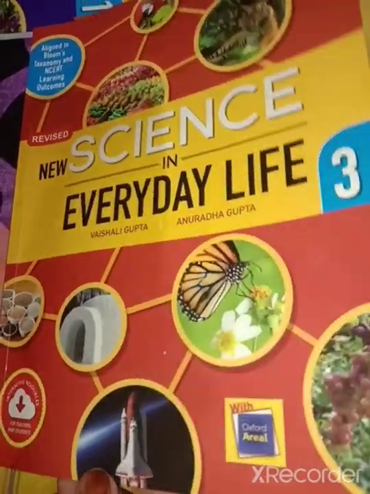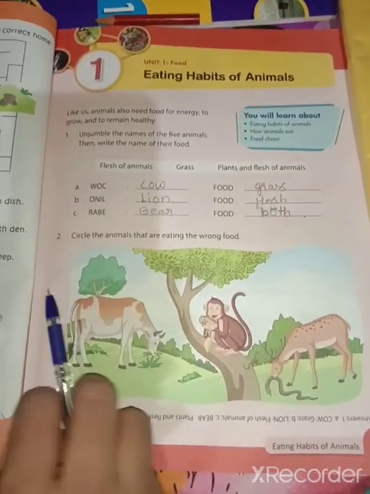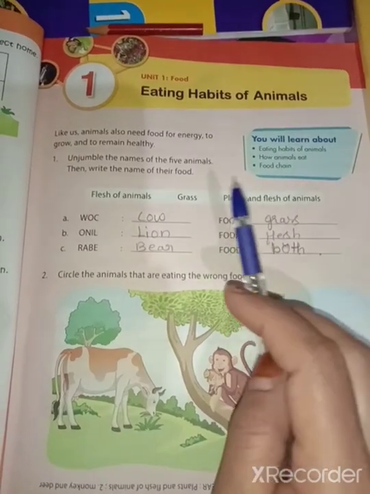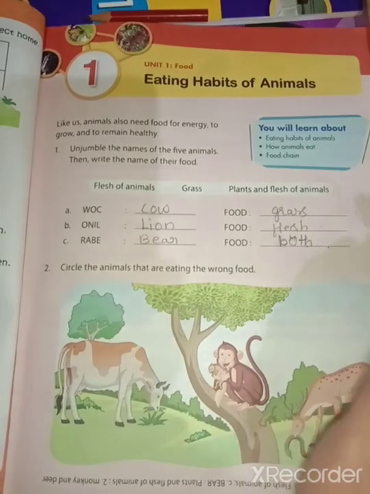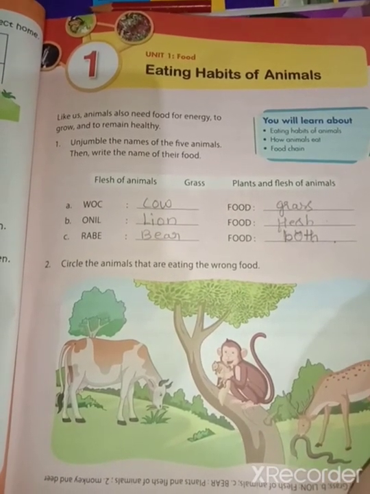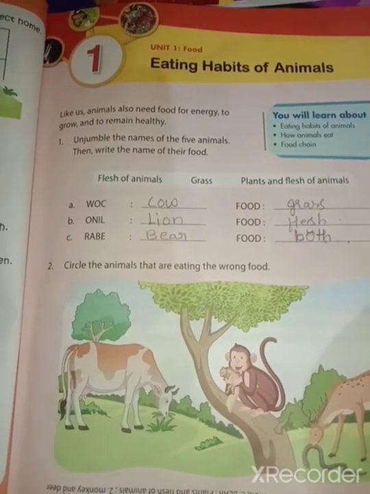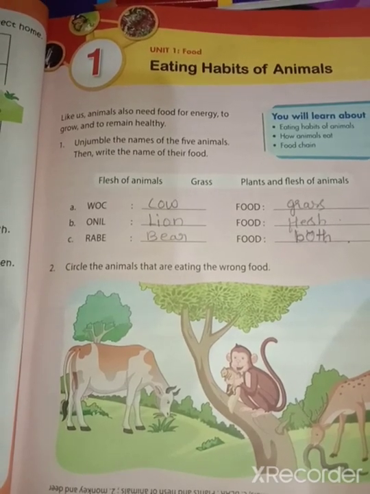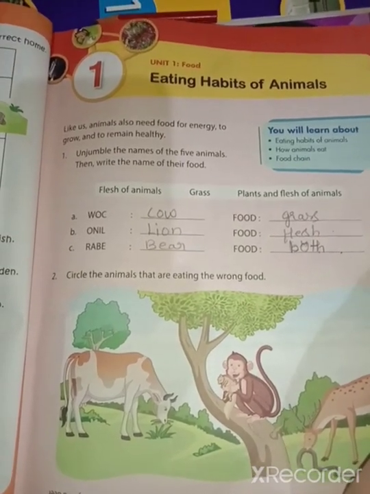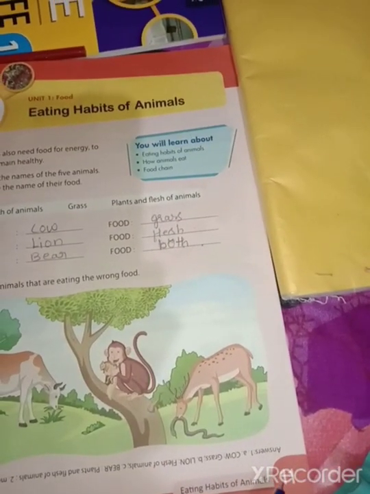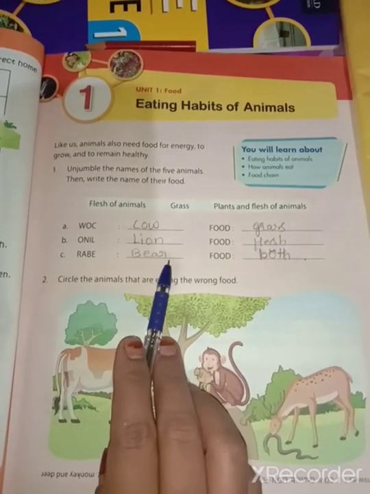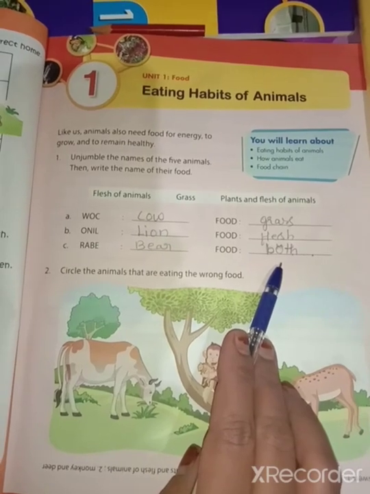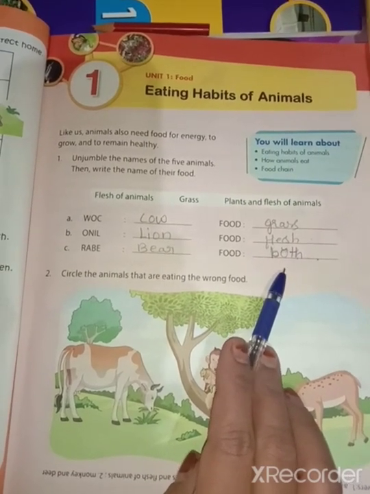Children, please open your books. That is your first lesson, Eating Habits of Animals. In this lesson, we learnt about the different types of eating habits of animals, how animals eat, and what is the food chain. Right, children? So, here on page number 11, you have an activity, that is unscrambling the word and matching with the eating habit of the animals.